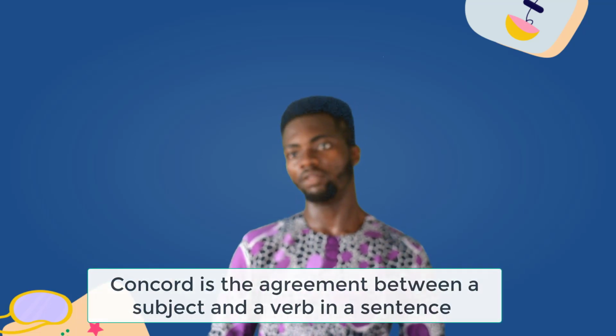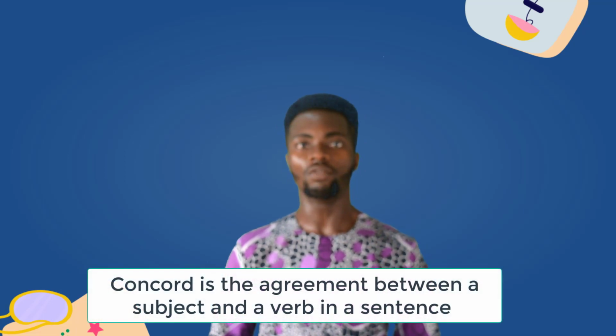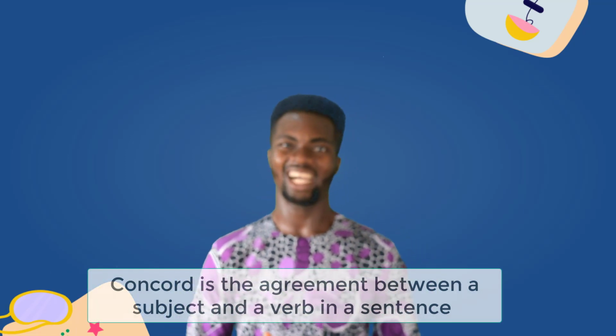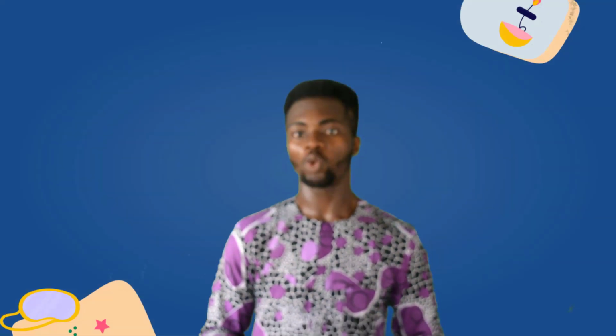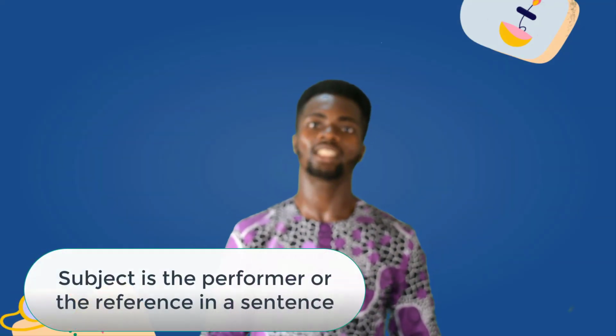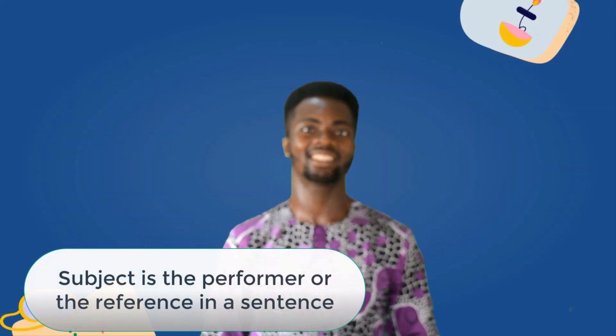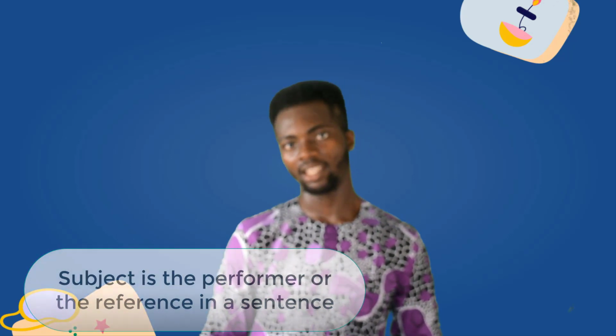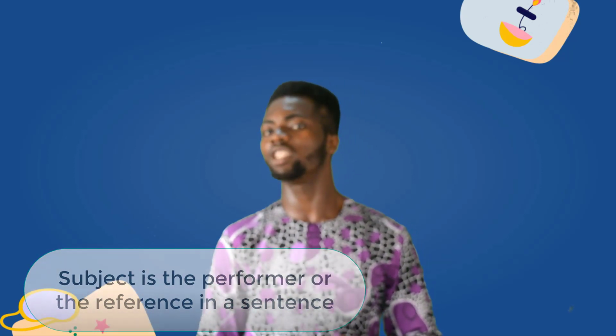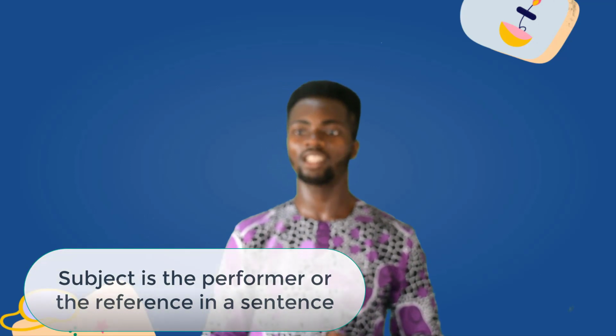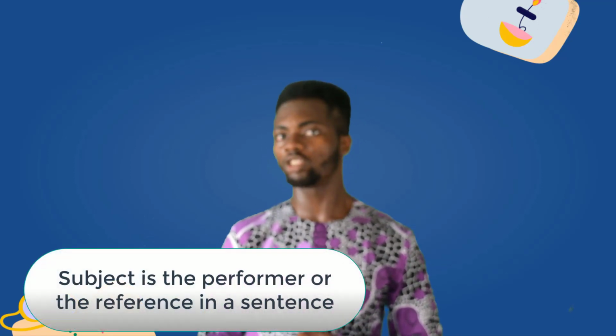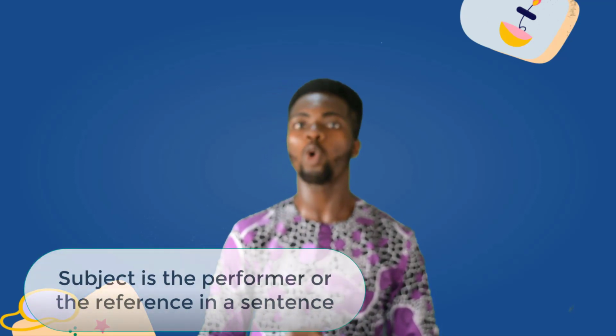So by way of definition, we say Concord involves an agreement between the subject and the verb in a sentence. So what is a subject? The subject is the performer or the reference in a sentence. The subject is not necessarily the performer of the action in a sentence, because we can have sentences where the subject does nothing. The subject performs no action at all.